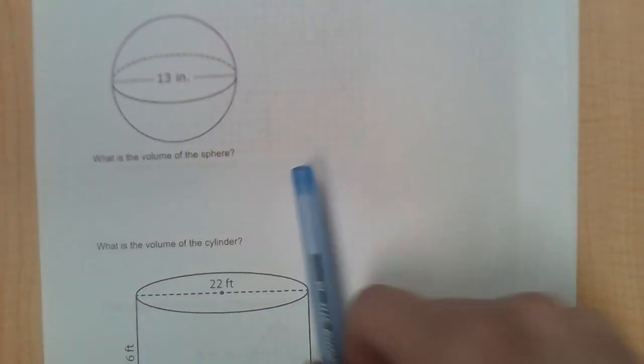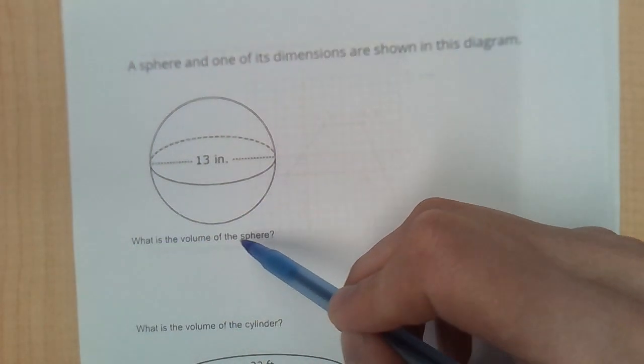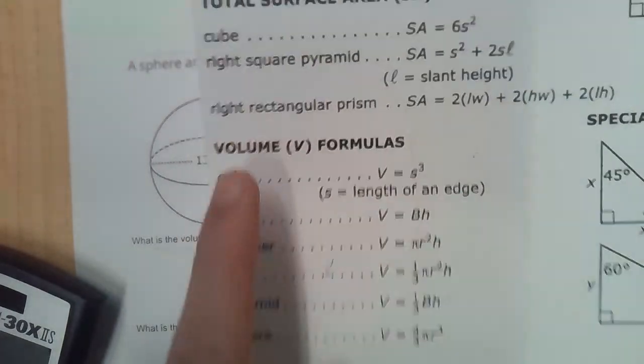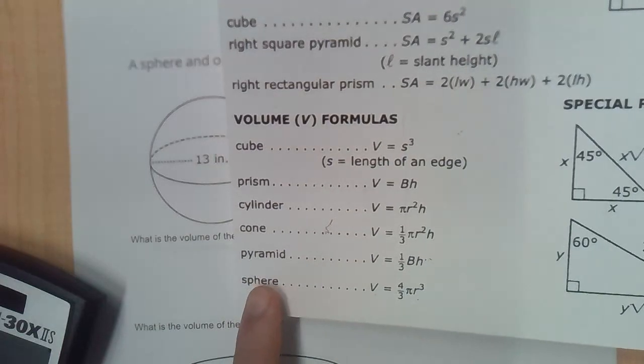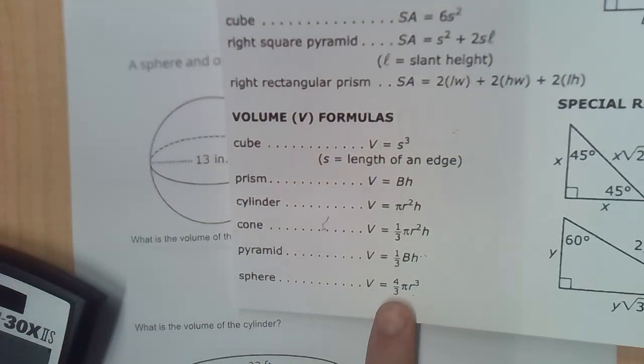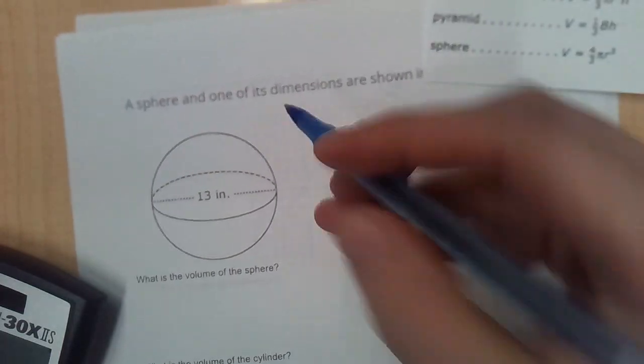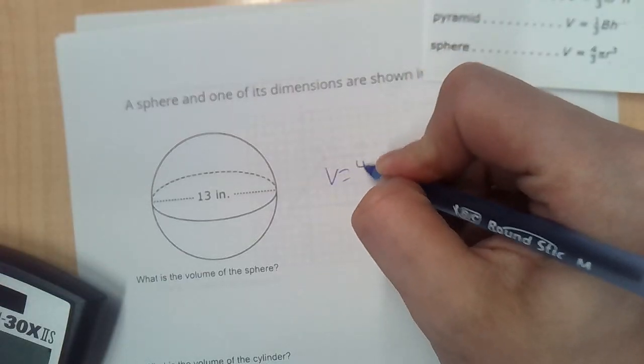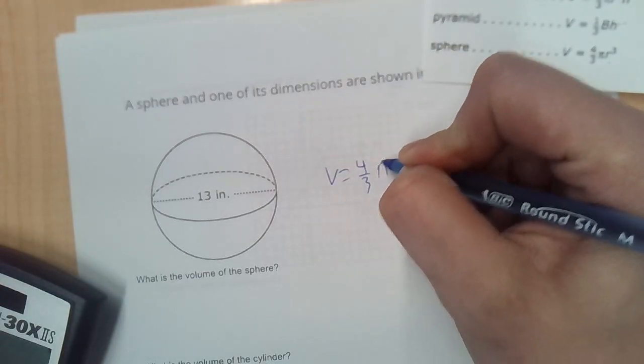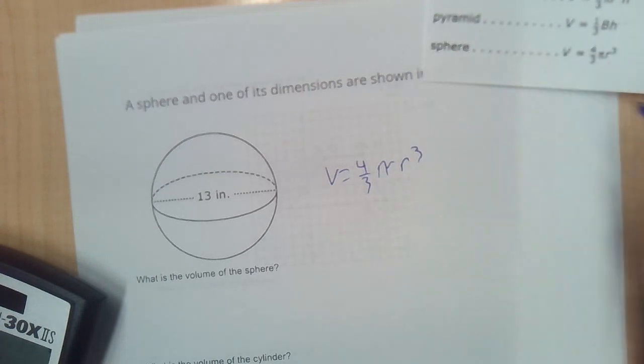So up first we have a sphere. We're asked what is the volume of the sphere. So we're going to go to our formula sheet, we're going to go to volume, right? We're going to go to sphere, and that's the formula that I'm going to write down for you. So we have V equals 4/3 times pi times the radius cubed.